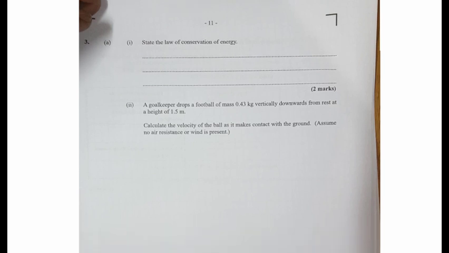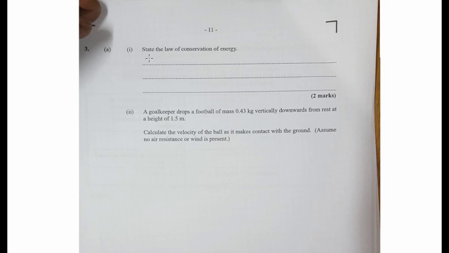This is a very foundational law of physics, and this law states that, so let's start by saying, the law of conservation of energy states that energy cannot be created or destroyed, but is only converted from one form to the next.